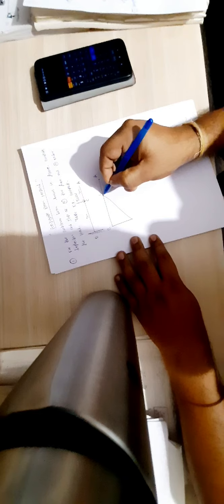Your first step in the conjugate beam method is to draw the BMD for the given problem. You already know how to find the BMD for the given beams. Bending moment at point A is 0, bending moment at point C is also 0, and bending moment at point B is maximum. So the bending moment at B will be 50 into 3, so it is 150 kilonewton meters.